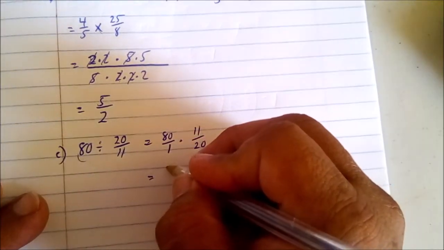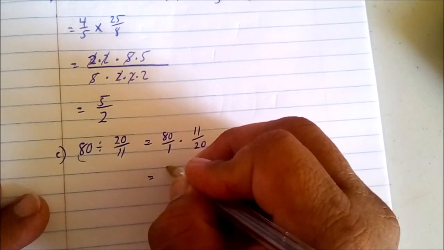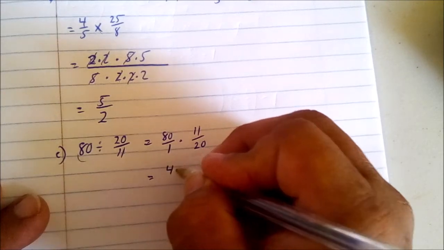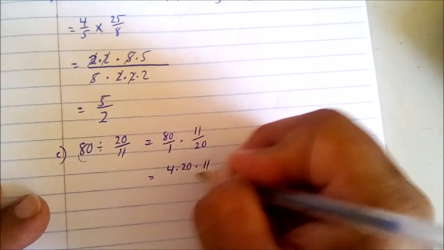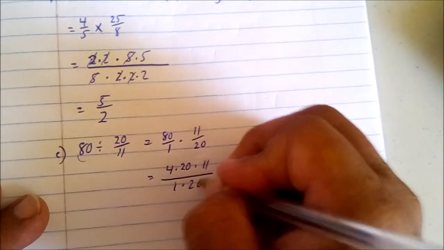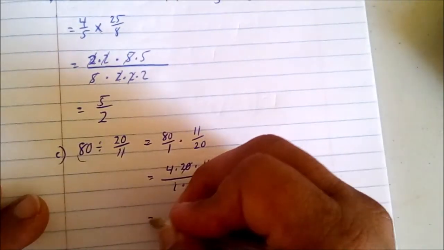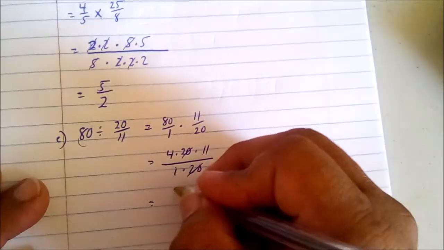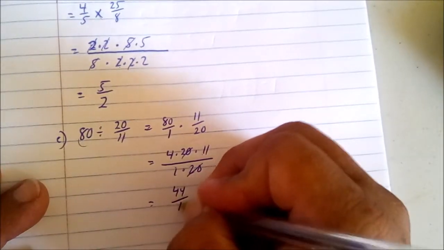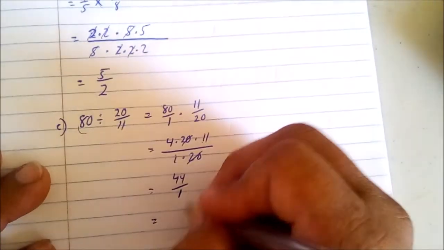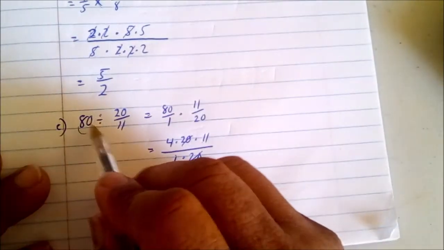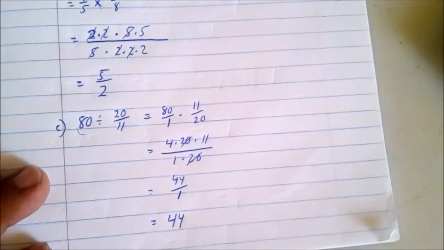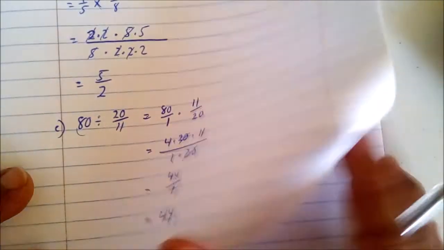80 is actually, you break it down to simpler numbers that you want. You can say 4 times 20 times 11, 1 times 20. The 20 is cancelled out, giving us 4 times 11, which will be 44 over 1. But any number divided by 1 is always the whole number. Not to say that whenever you have something like this you will get a whole number, okay? That's not what I'm saying. I'm just simply saying that that's how you work it out.